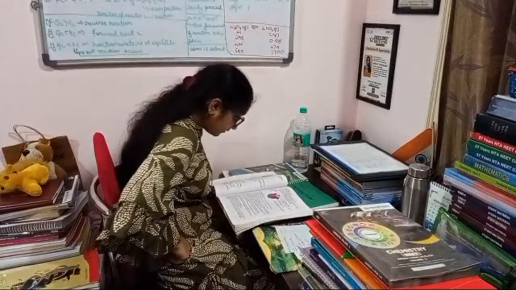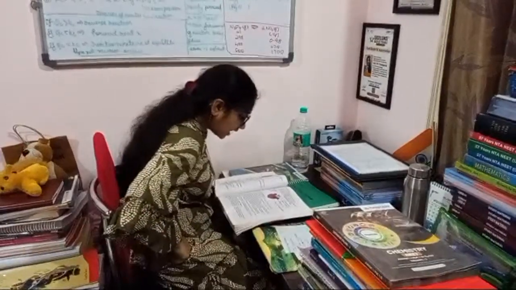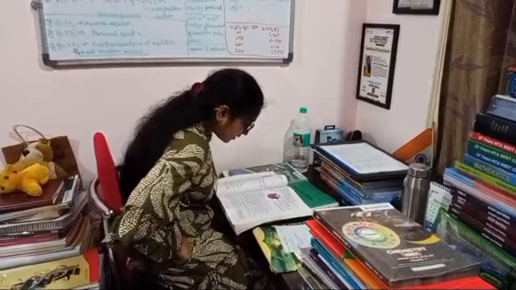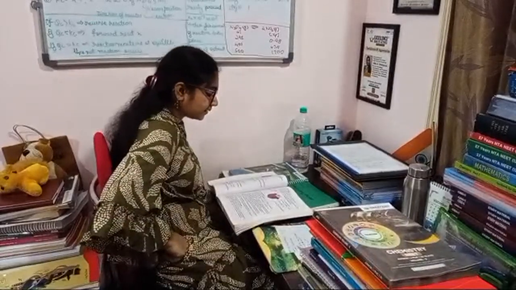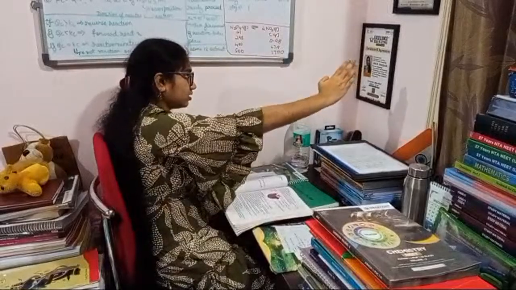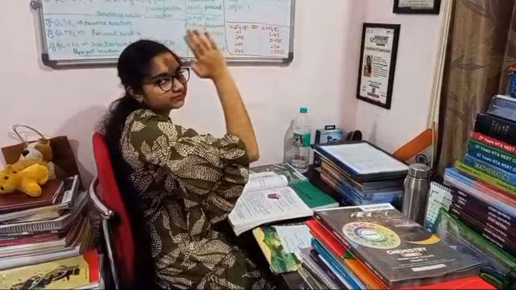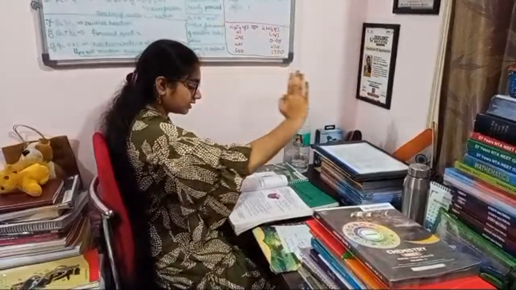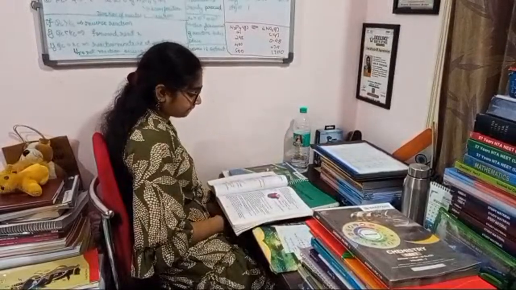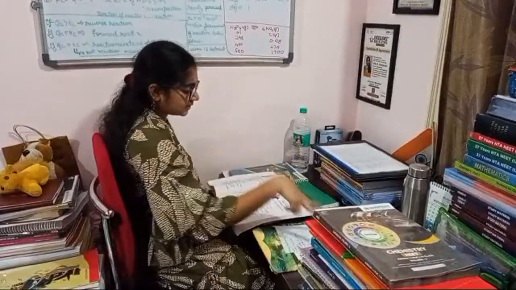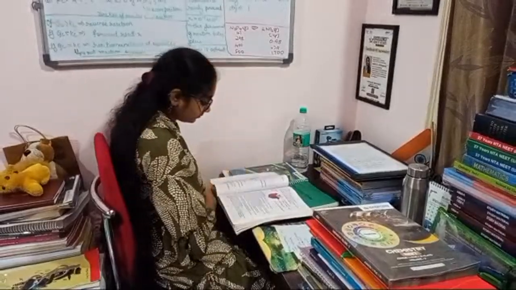We have superior vena cava, inferior vena cava. Then we have pulmonary arch, aorta, systemic arch. And then we have pulmonary vein, then interventricular septum, the septum which divides the ventricles. Between two ventricles is the interventricular septum. Between two auricles is the interauricular septum.